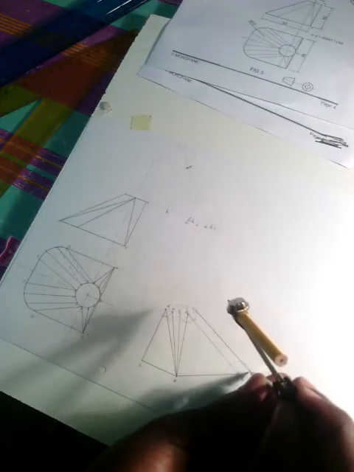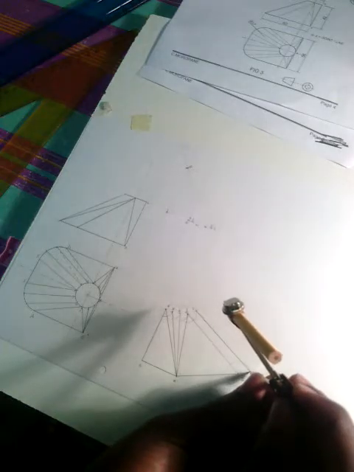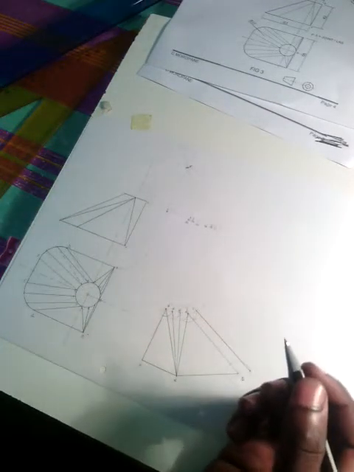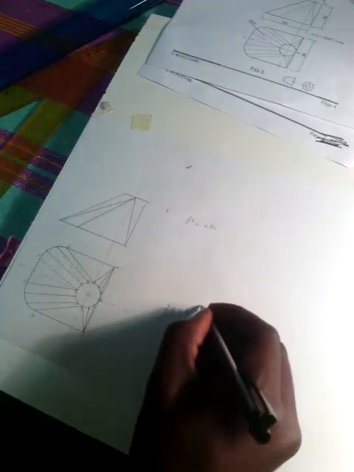Then from there, without shifting your compass, you come, you place it here at your first unknown now. Then you mark there a small circle of yours. So this is going to be what? Point 1. Do you see?